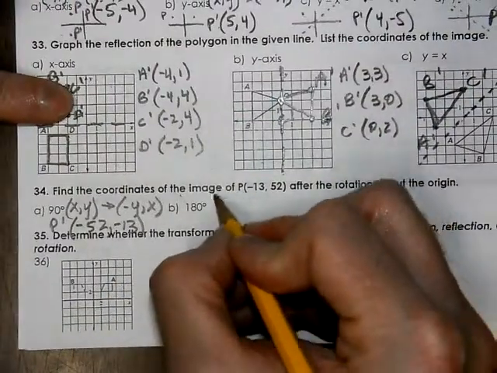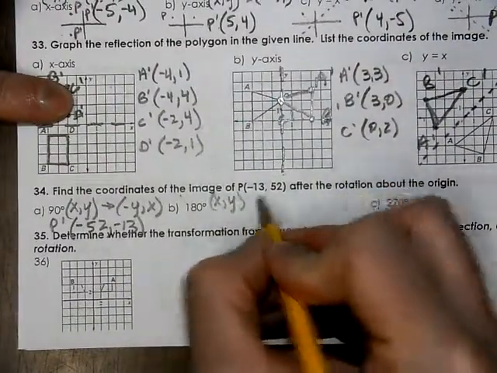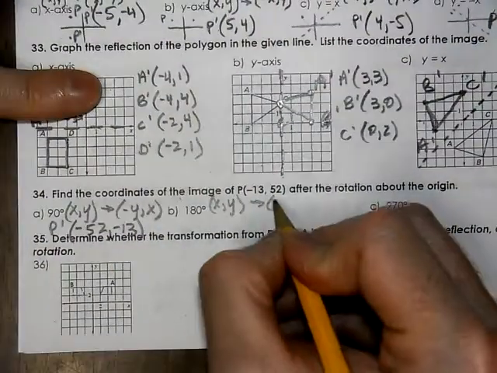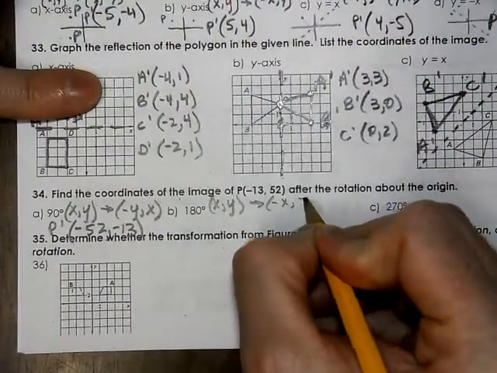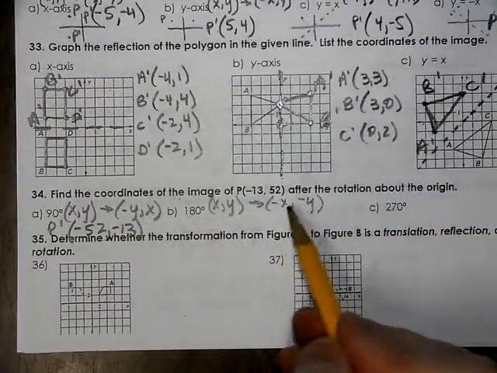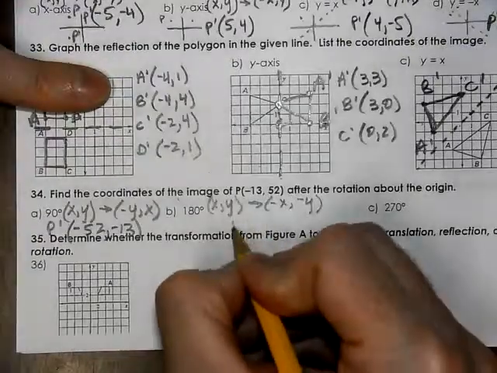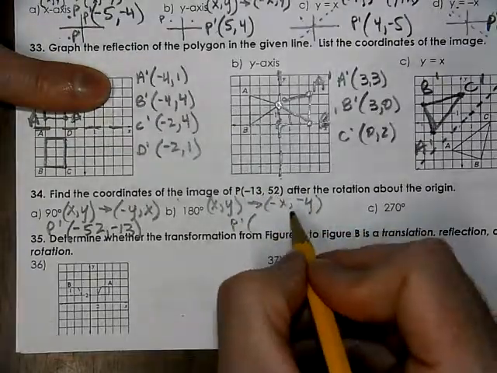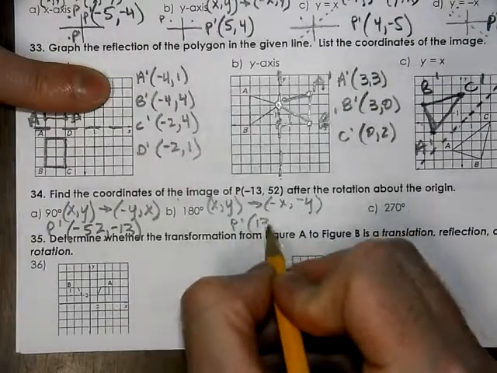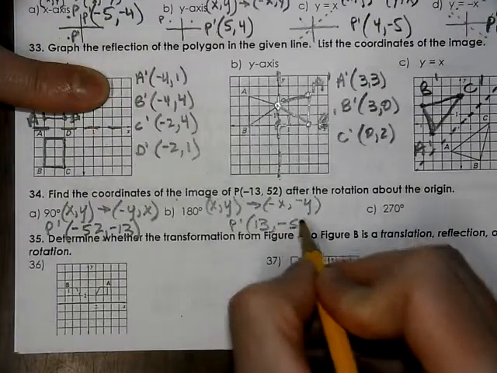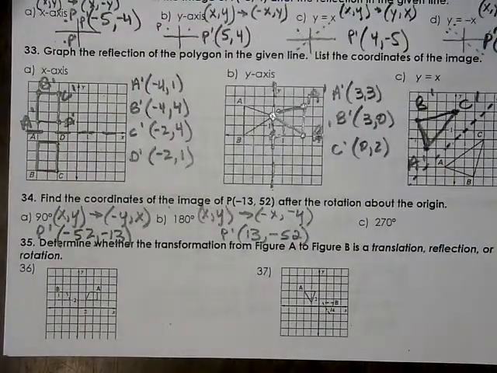180. We just apply this rule again. We switch them and change the sign on the left again. So now 90 and 90 make the 180 rule. So our P prime, the x and the y are going to be in the same order, but we change their signs. So the -13 becomes a positive, and the positive 52 becomes a negative.